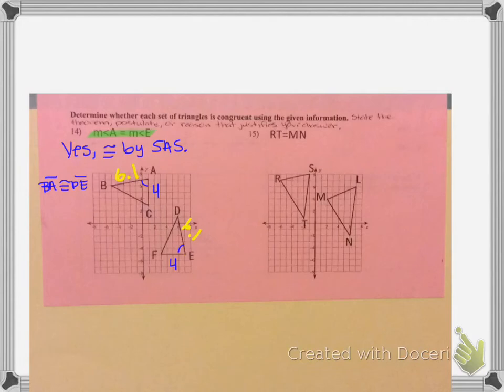The other piece of evidence was that angle A is congruent to angle E. That was given information from what they gave me. And then also that segment CA is congruent to segment FE. You want to write as much information down as you can to justify your answer.